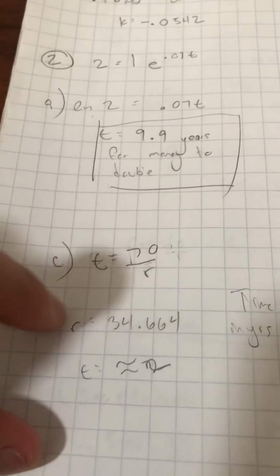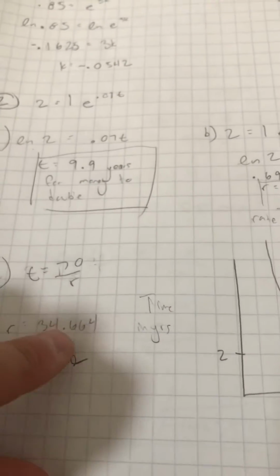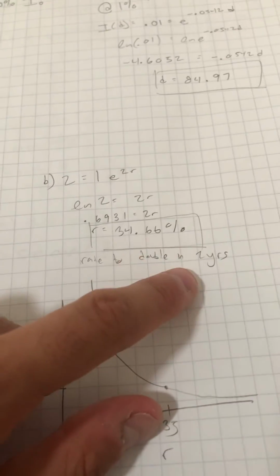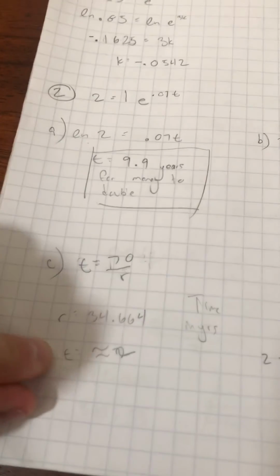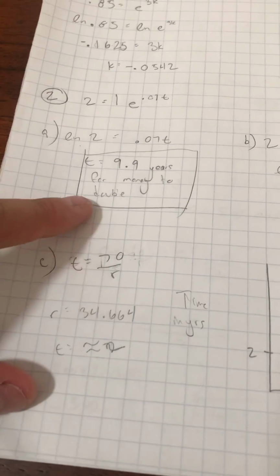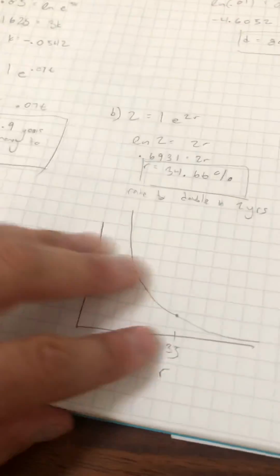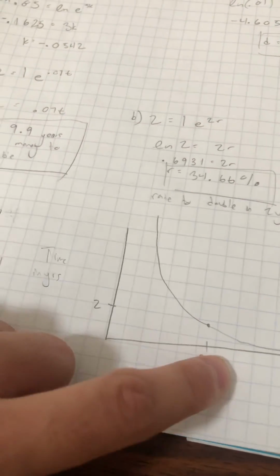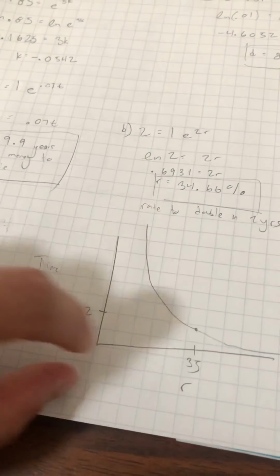So all you have to do is t is equal to 70 over r. I plugged in r of 34.664 based off of what we got from our interest rate in part B, and then I got t is equal to 2, so it should be 2 years to double our money. But to find it graphically, we just graph it like this. So it should look something like this.